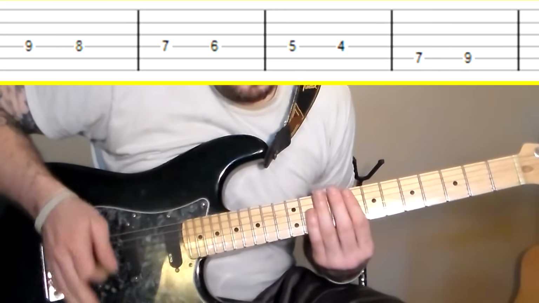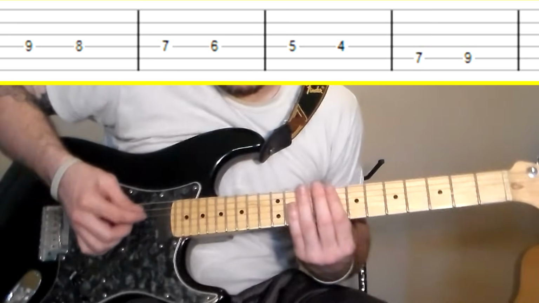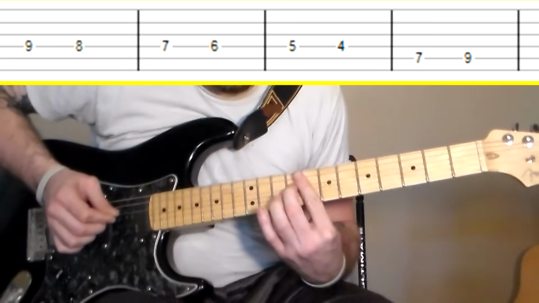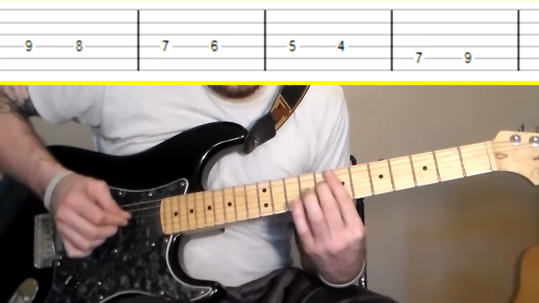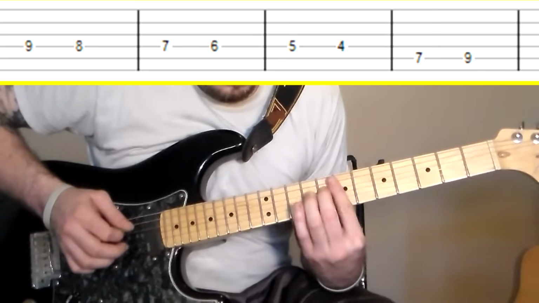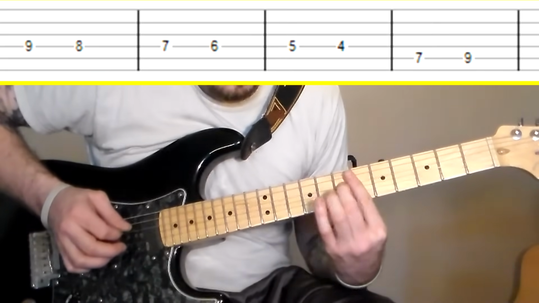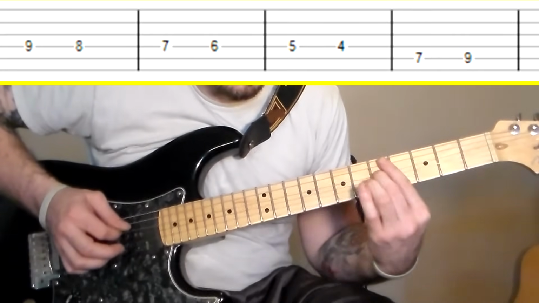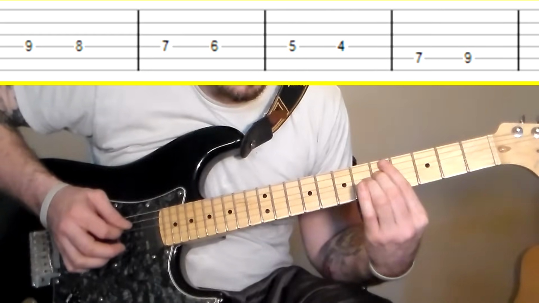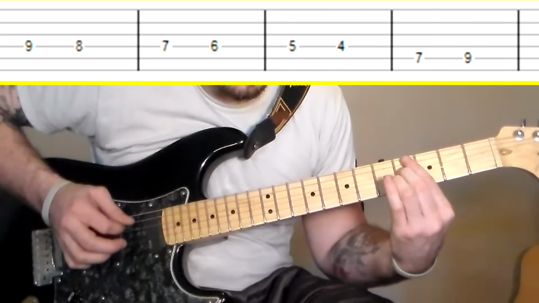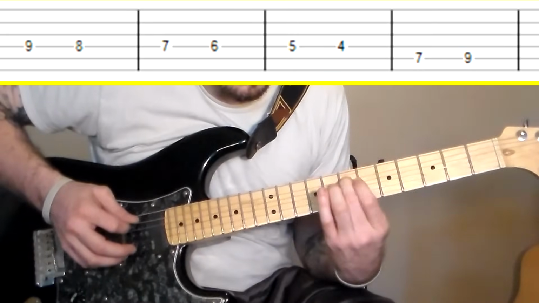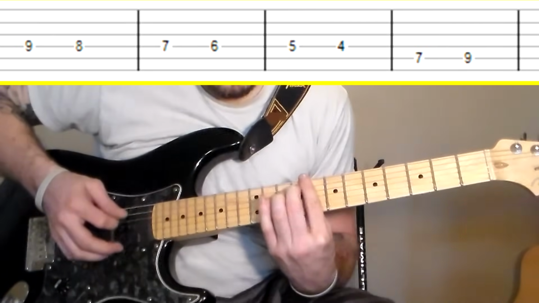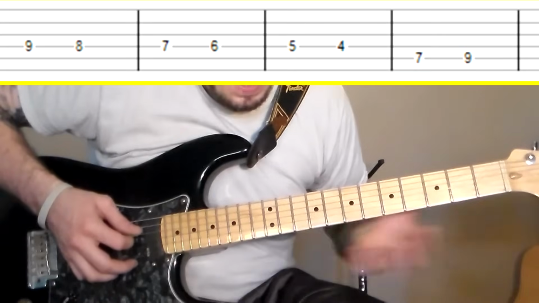Okay, so I have the rhythm recorded in my looper pedal already, so just the one guitar part sounds like this. Pretty simple. Okay, so that's the first guitar part.